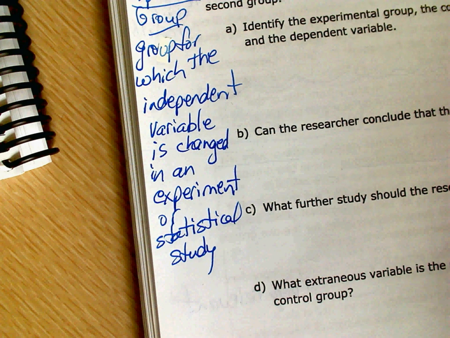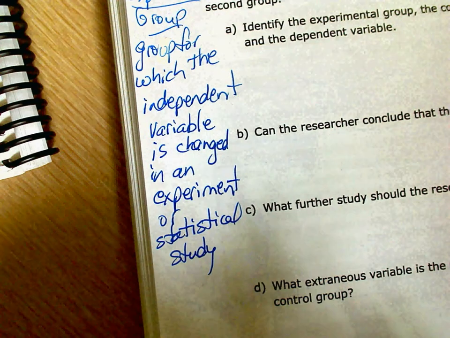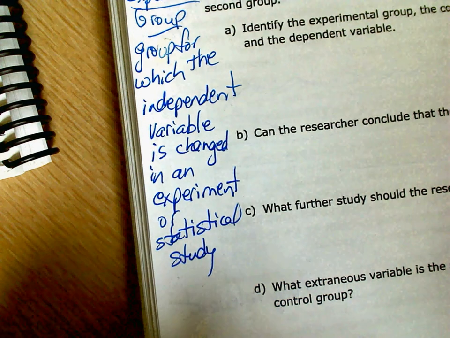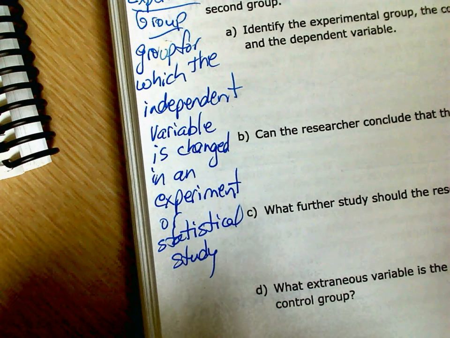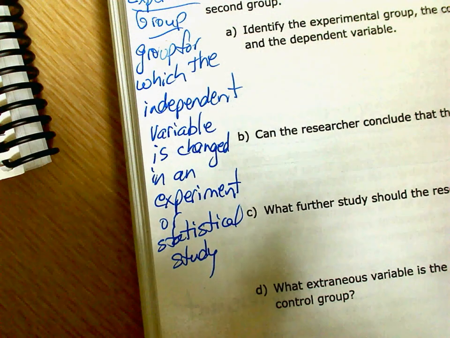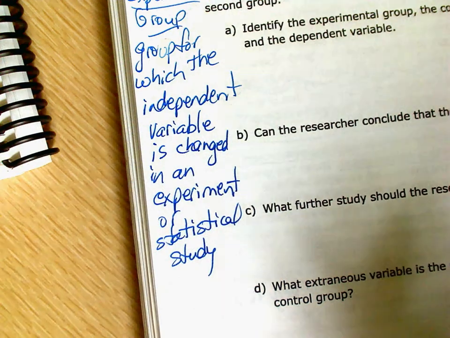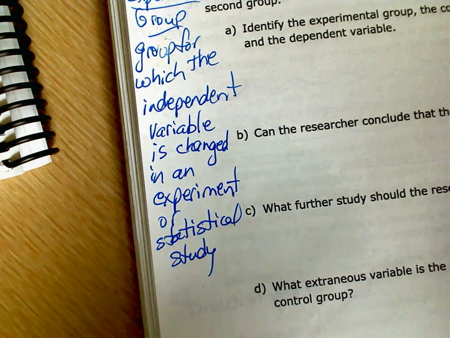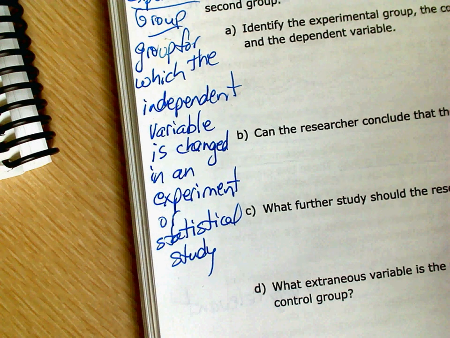Okay. So let's look how these, let's do this example of using a control group. Everybody good with the, can I explain anything better?